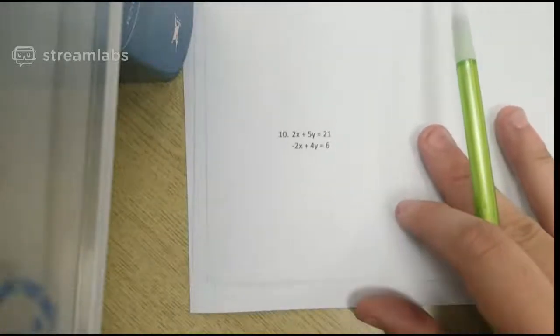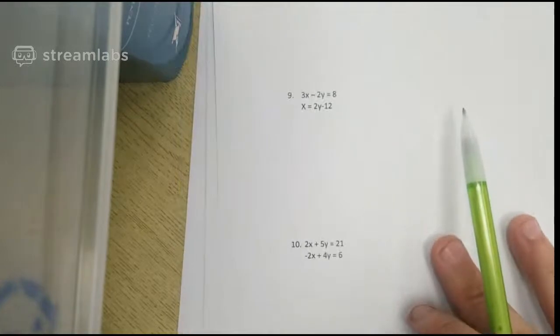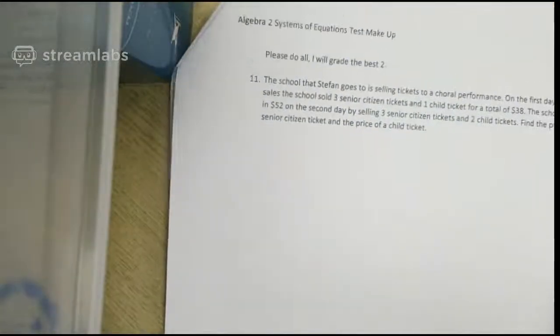Let me do number 10, though. Number 10, no, number 10 is a straight elimination. Yeah, there's something I really want to do out of these. So I want to move on to the word problems to make sure we get that.